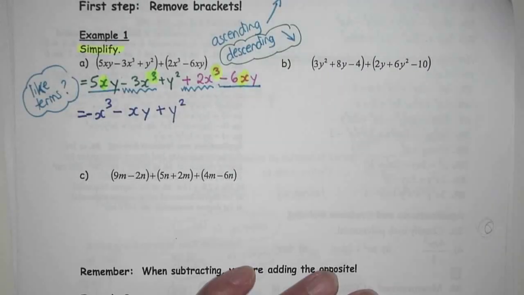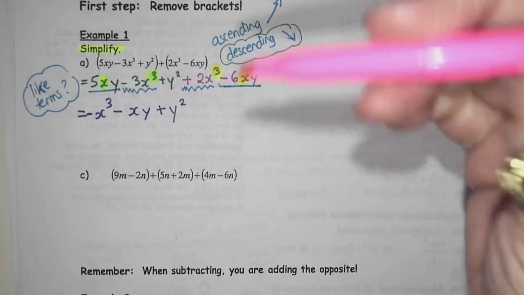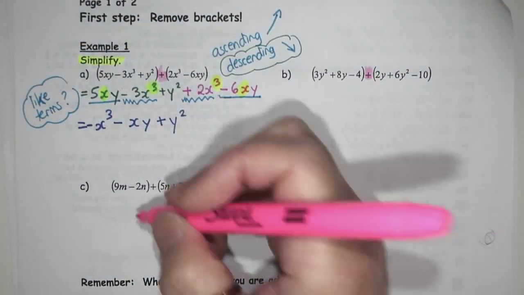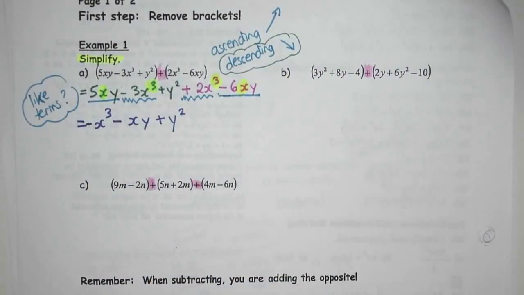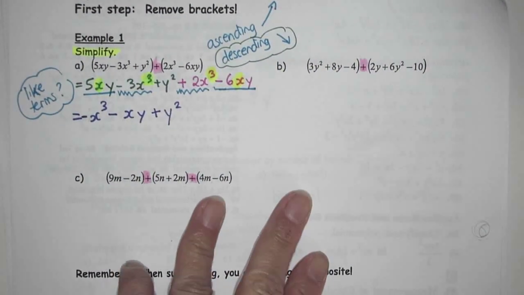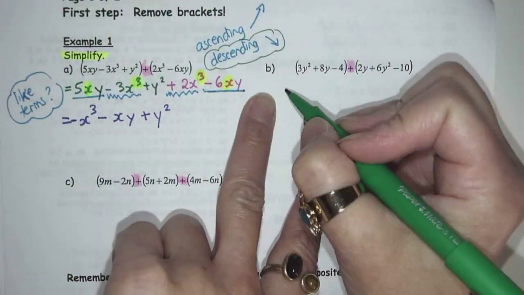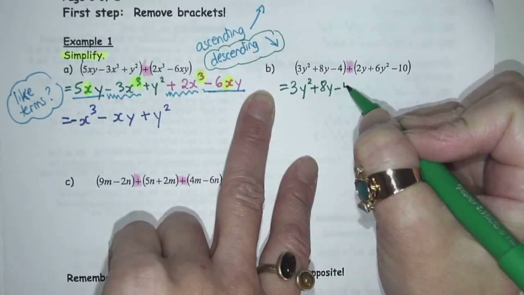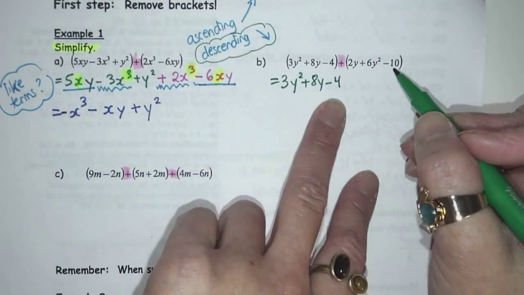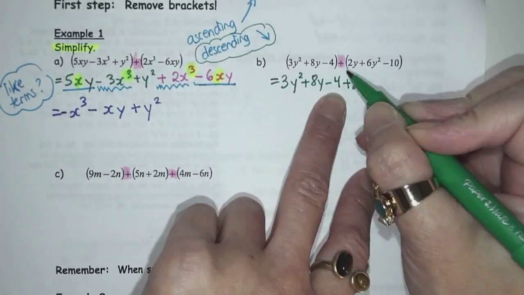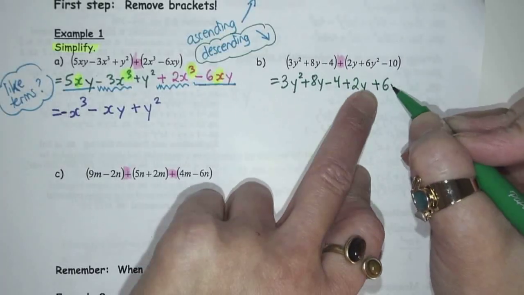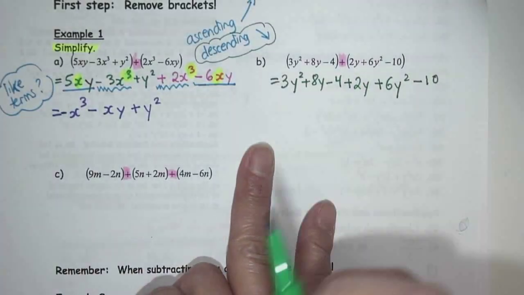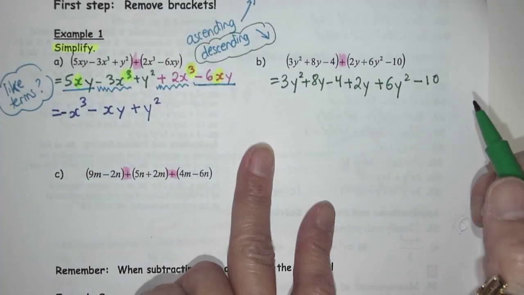So if it's plus, you're looking here and saying, okay, I'm just adding. So if I'm just adding, then nothing's changing. So the addition questions are pretty easy, or more straightforward, because you're just going to add whatever's there. So I'm going to rewrite it. So I go 3y squared plus 8y minus 4. This plus means I'm just doing exactly what it is. So 2y, plus makes it plus 6y squared, and adding a negative makes it negative 10. So nothing changes when you have an addition. You're just getting rid of the brackets.